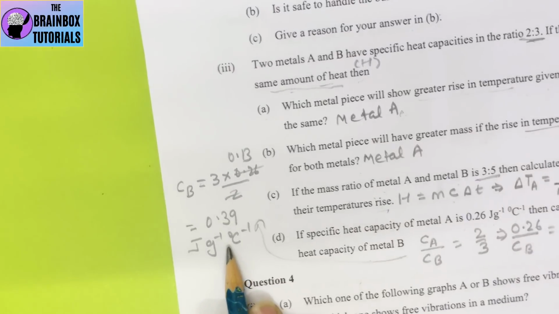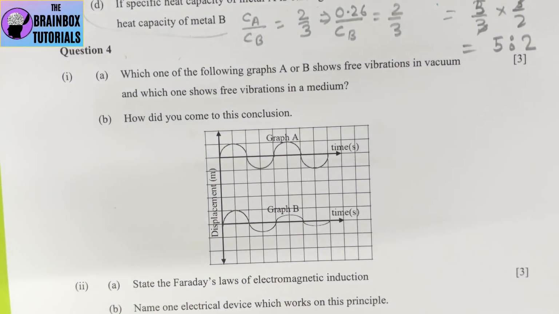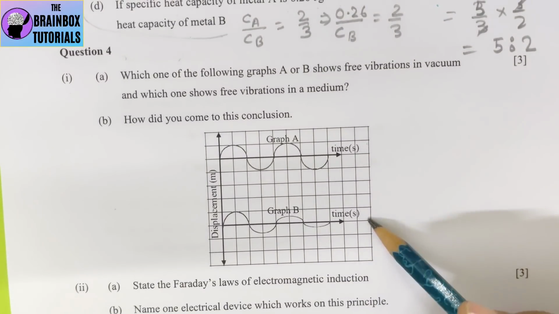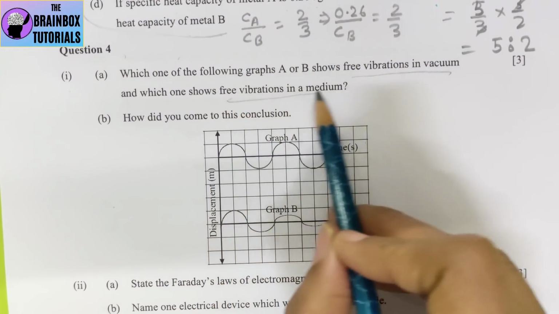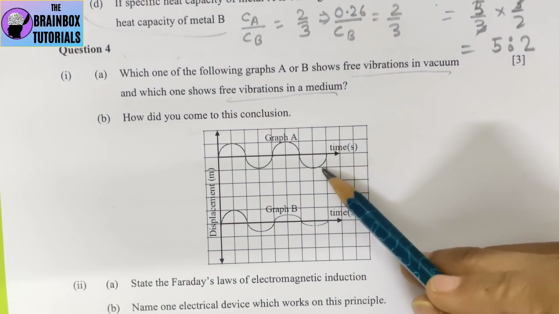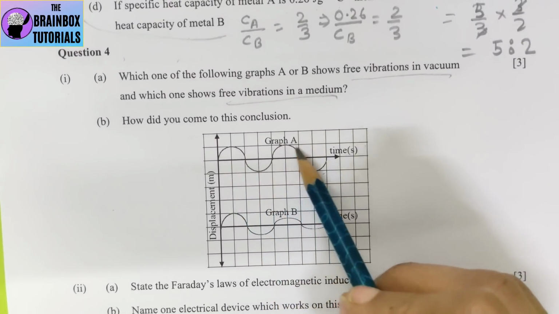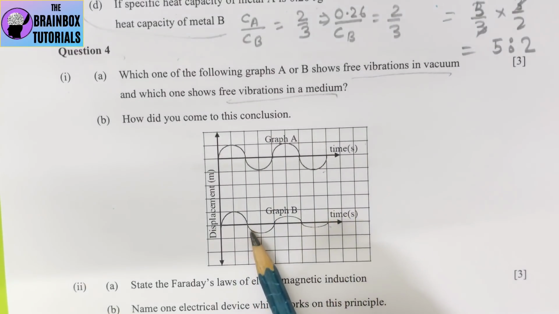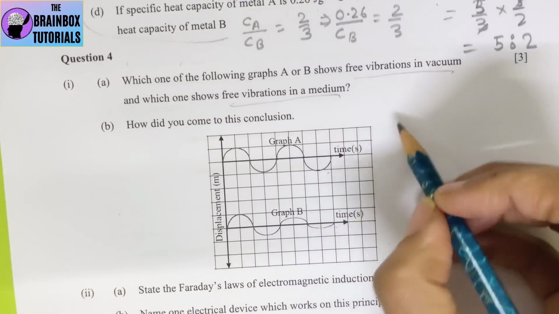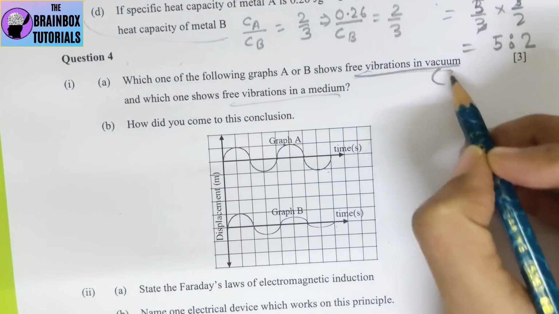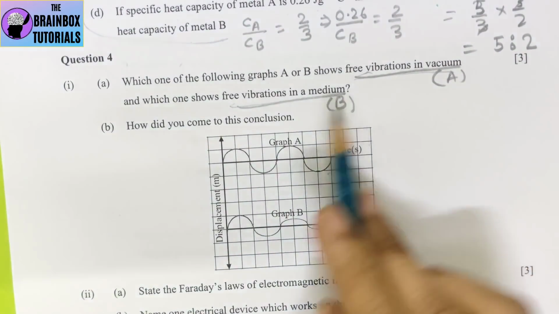This is the answer. Moving on to question number 4, part A. Which one of the following graphs A or B shows free vibrations in vacuum and which one shows free vibrations in a medium? By looking at the graph, we can see that the amplitude is the same in graph A, but in graph B the amplitude is decreasing as time passes. That means graph A shows free vibration in vacuum and graph B shows free vibration in a medium.